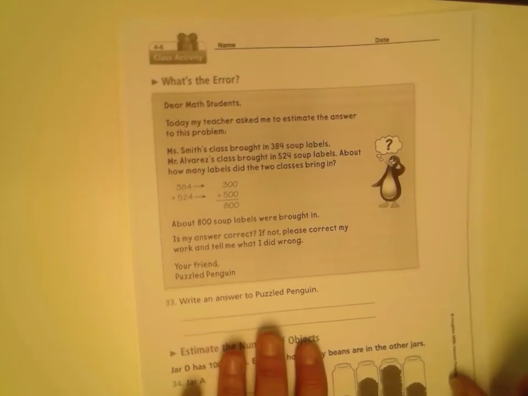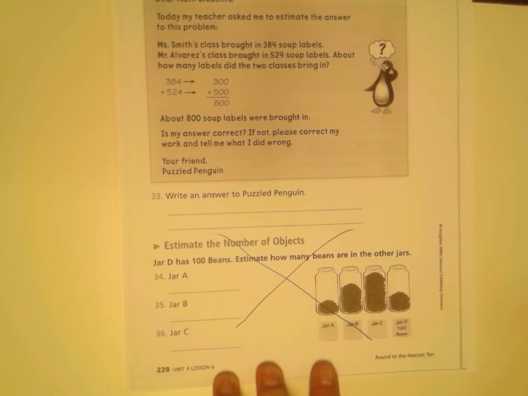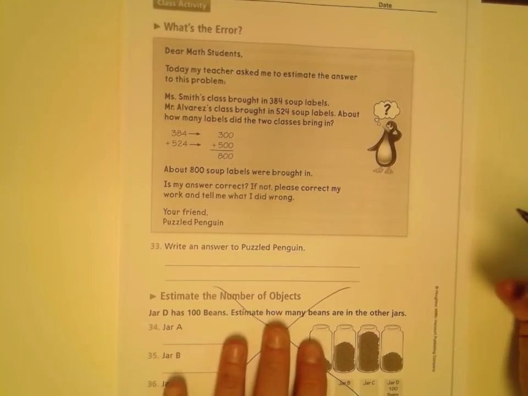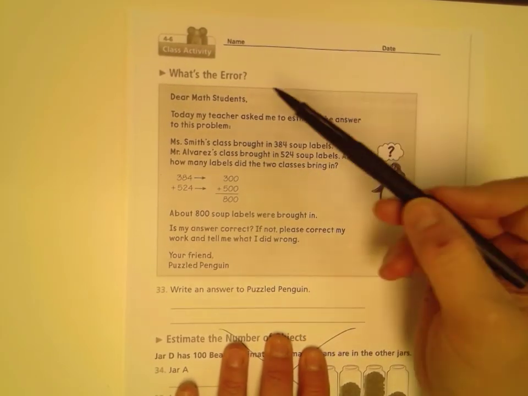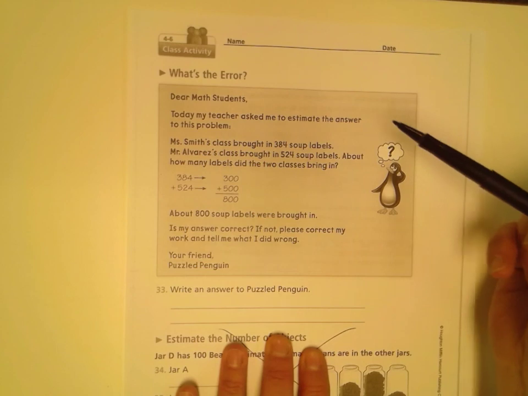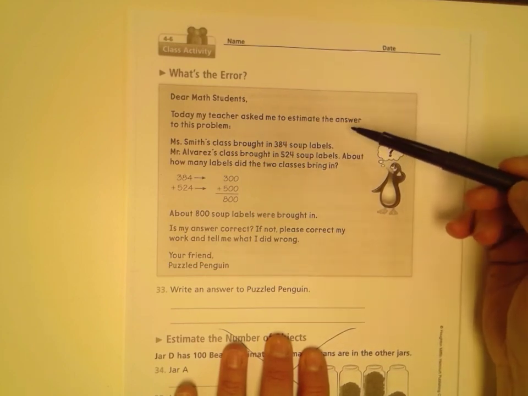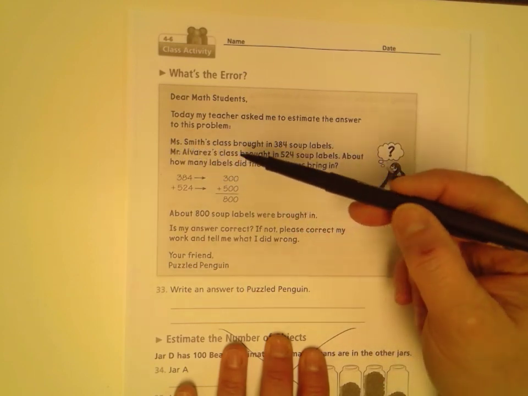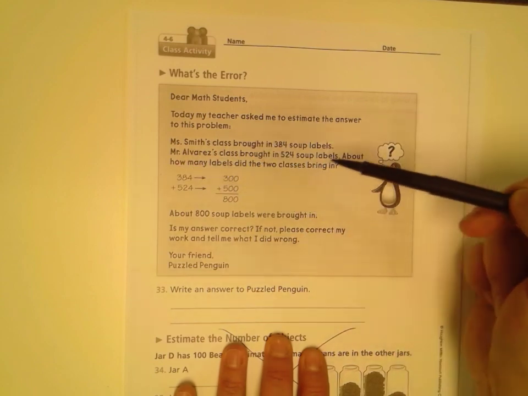All right, and then I'm going to ask you to go ahead and do Puzzle Penguin. We're not going to worry about this extra one down here at the bottom. You're not even going to see that on your assignment today, but you see it in your book. But I'm going to read Puzzle Penguin, and then you're going to give me an answer. So it says, "Dear math students, today my teacher asked me to estimate an answer to this problem. Mrs. Smith's class brought in 384 soup labels. Mr. Alvarez's class brought in 524 soup labels. About how many labels did the two classes bring in?"